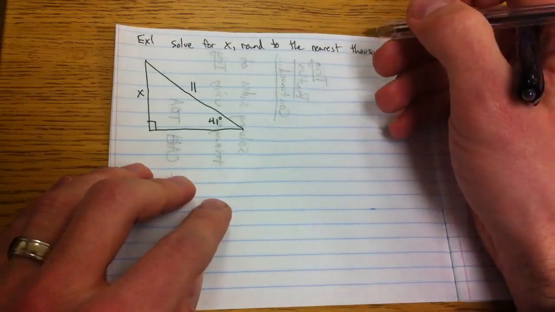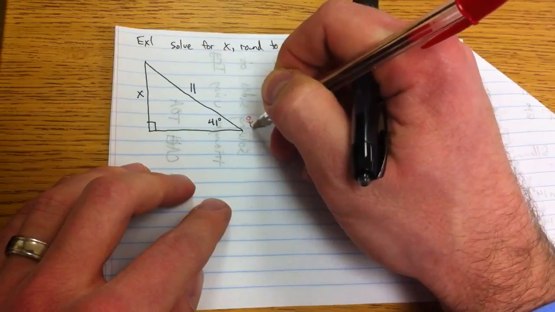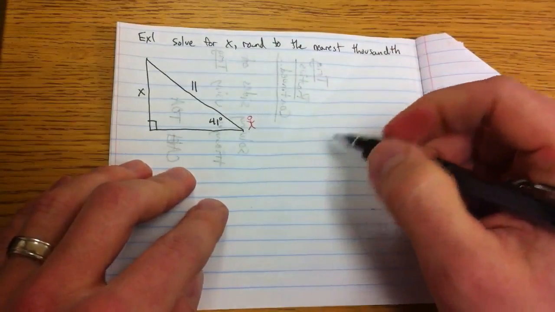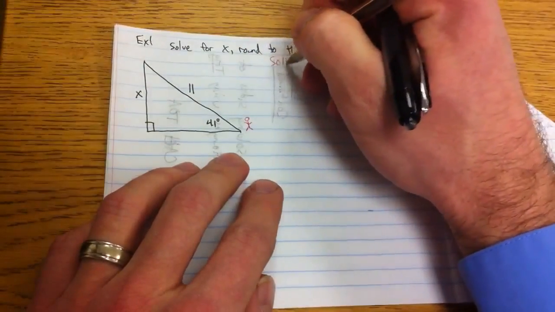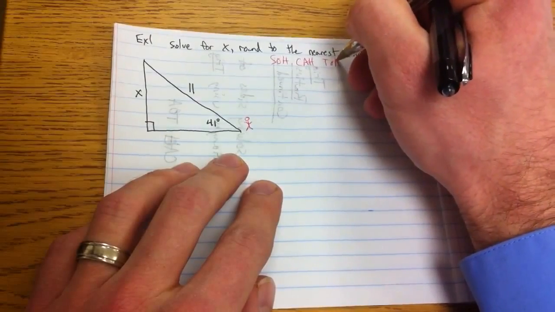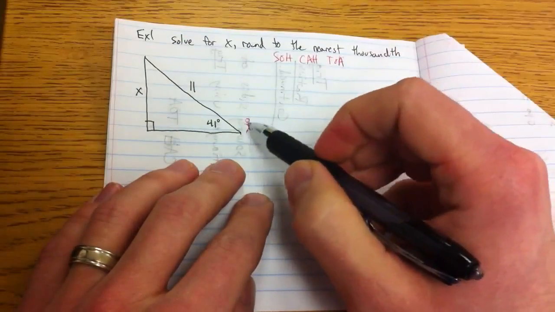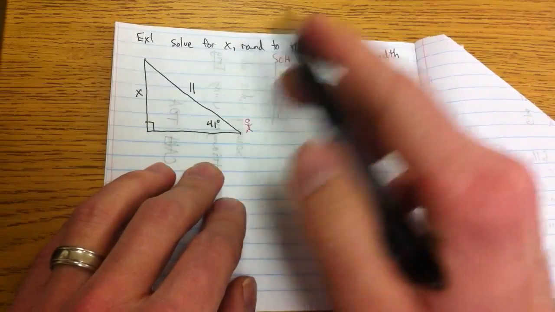One of the most important things is to put ourselves at the angle that we have. Whatever angle was given to us, that's where we put ourselves. That's our reference angle. And I'm always going to come back to SOHCAHTOA. Remember that one. Looking at the angle I'm given, 41 degrees, I need to recognize what sides I know.